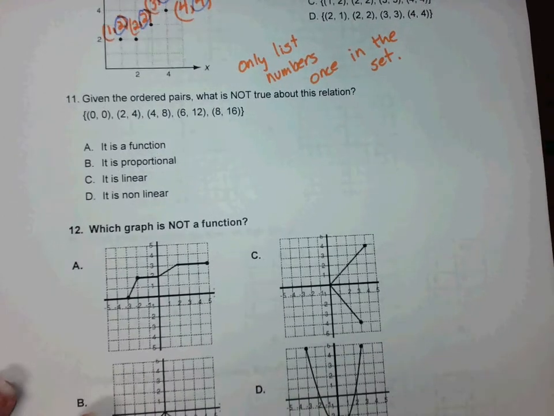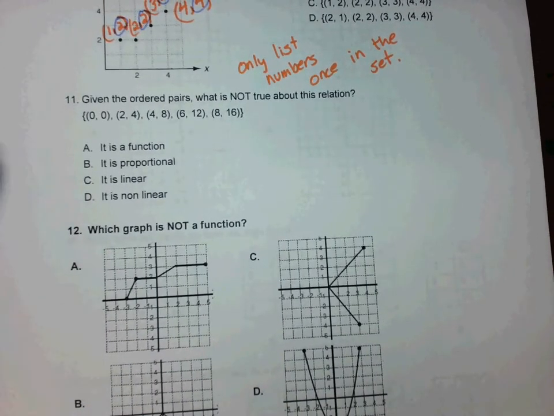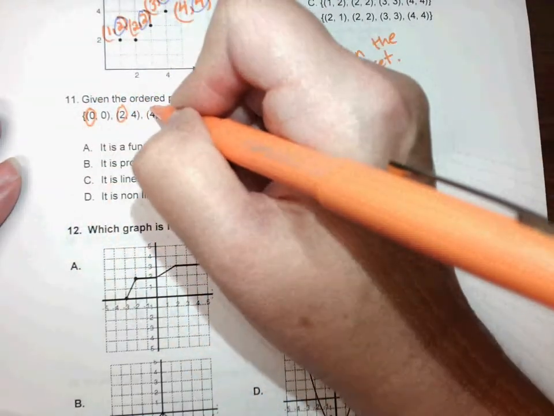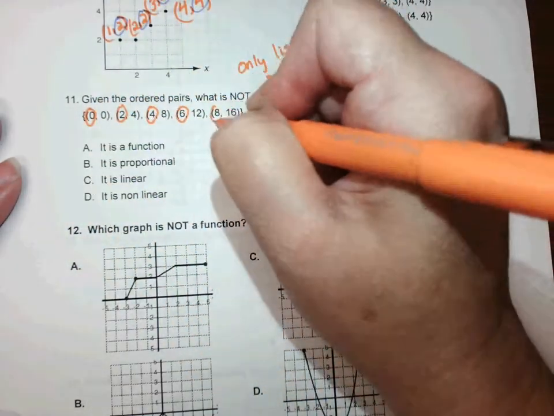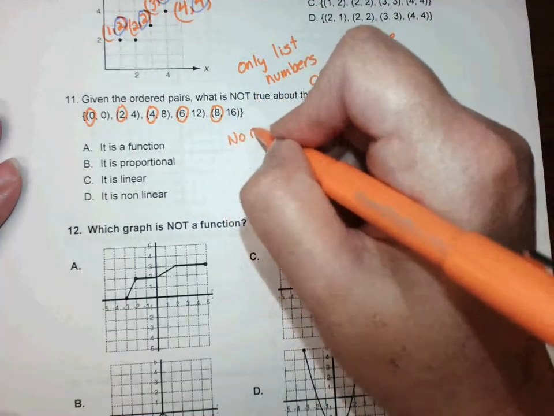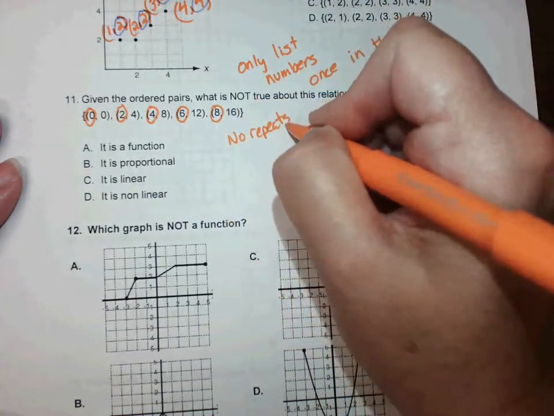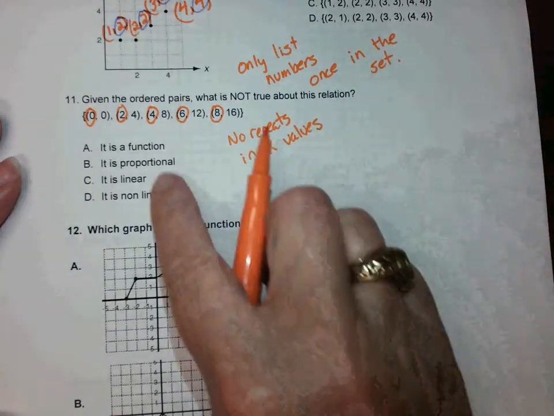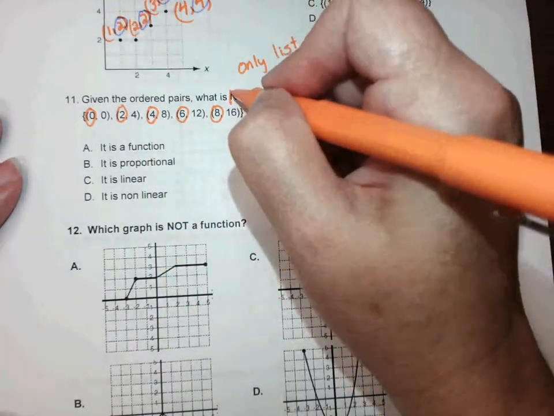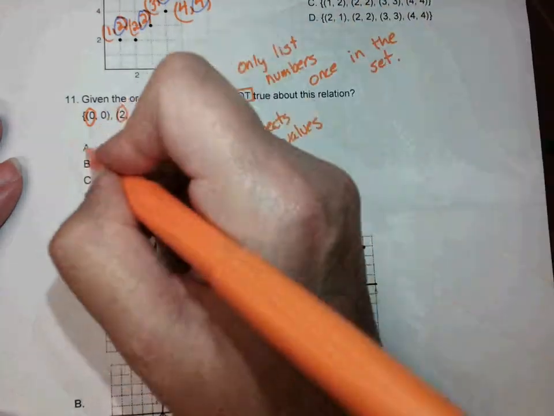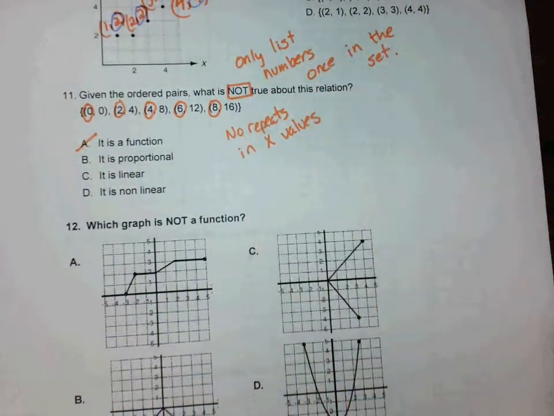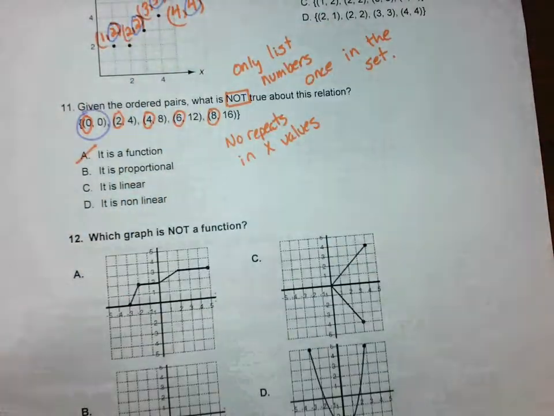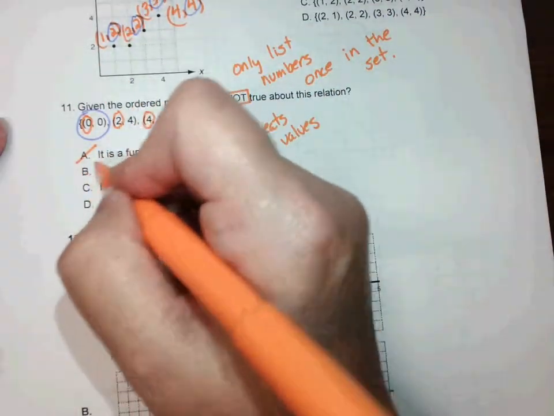Number 11. Given the ordered pairs, what is not true about this relation? First of all, I'm going to circle my x's. And I see that I have no repeats in the x values. So that means that it is a function. I want the one that's not true. This is true. The second thing that I notice is that this goes through 0, 0. Guess what? That means it's proportional. That is true.